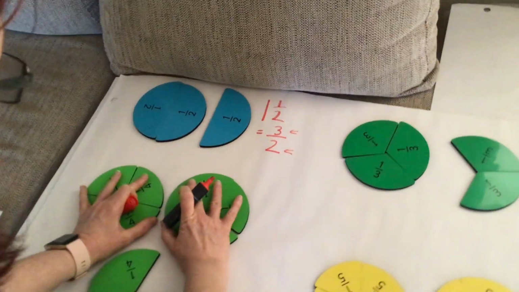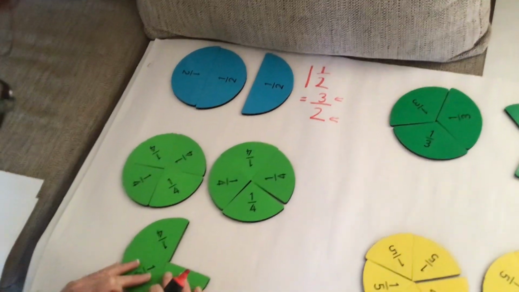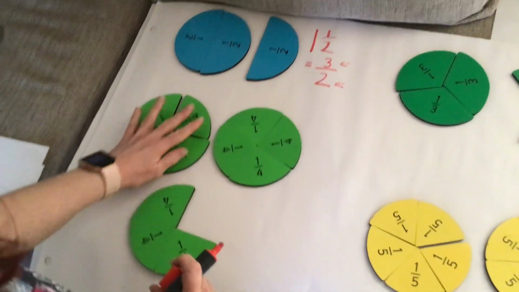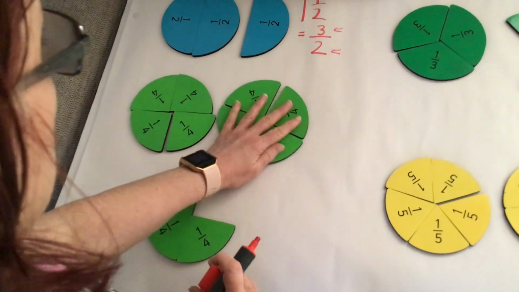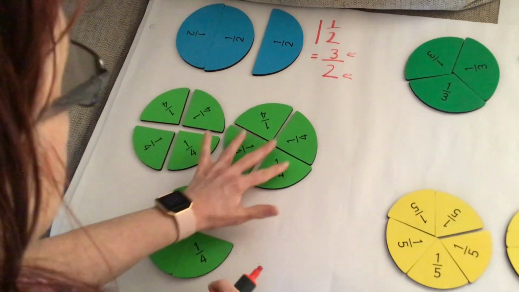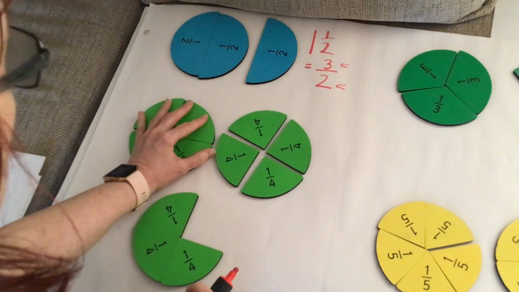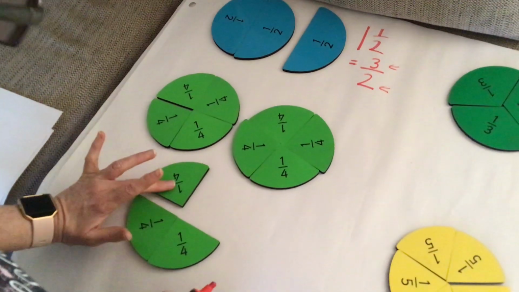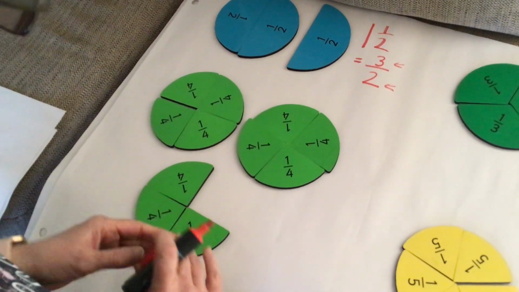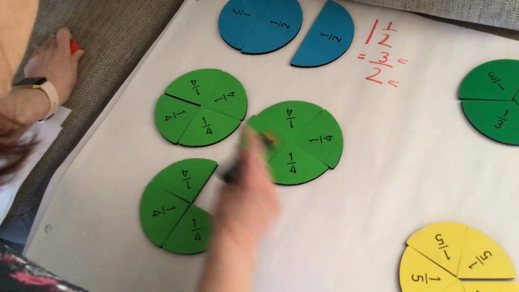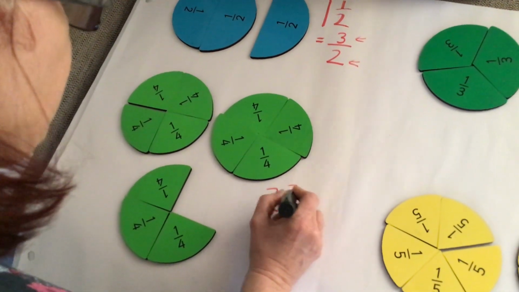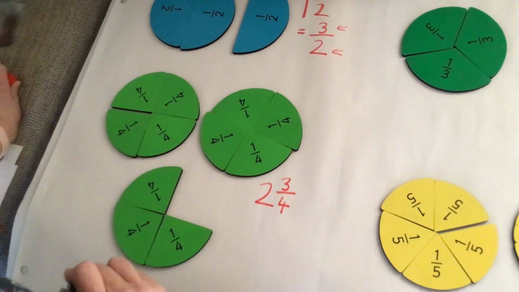Let's look at this one. This one's a bit trickier. We'll jump straight away to a difficult one because I think you'll find this okay. What have we got? Well, these are in quarters because they're in 4 equal parts. We've got 1 whole there, we've got 1 whole there, and then we've got 1, 2, 3 quarters. So if we were writing a mixed number, we would write 2 wholes and 3 quarters.